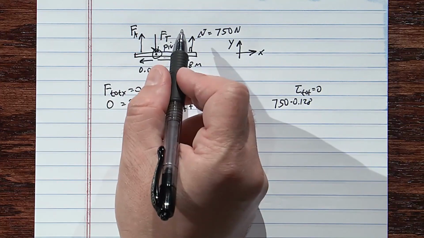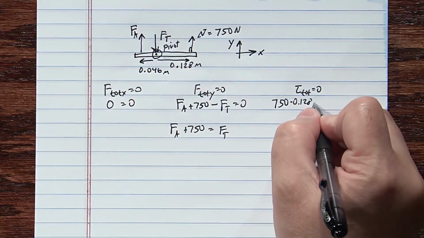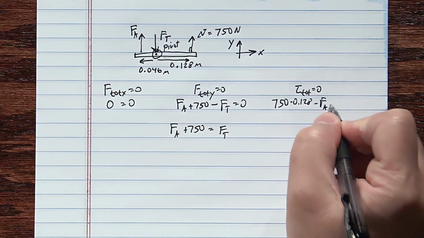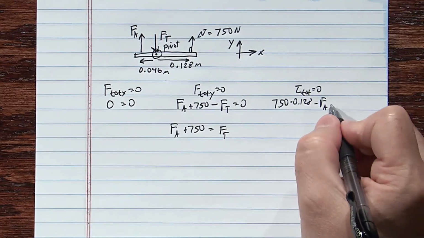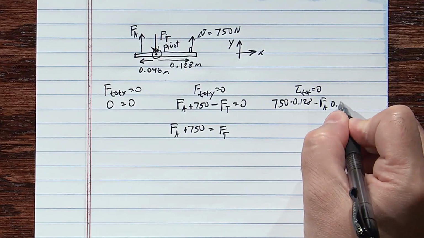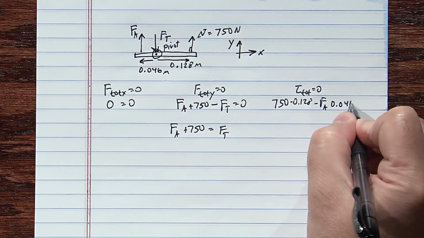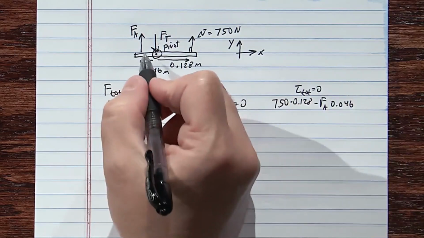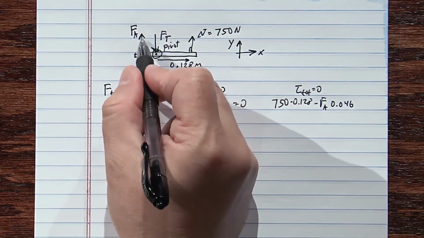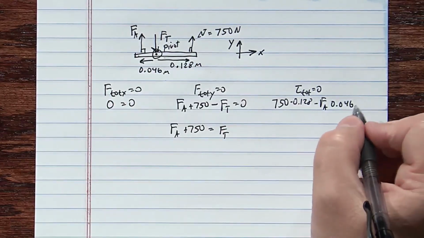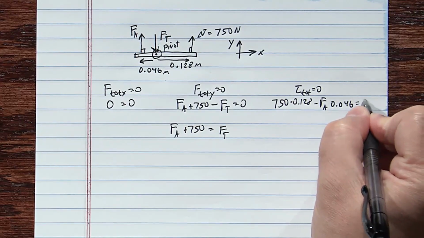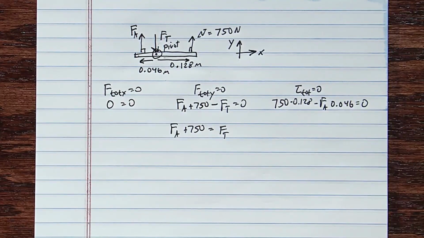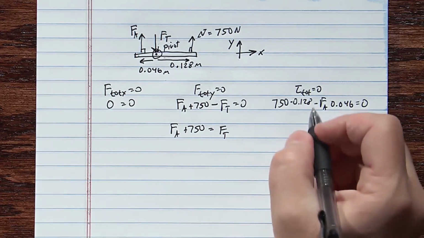And then we have our negative torque, which would be minus force Achilles times its distance, 0.046, times, once again, the sine of 90 degrees, which is 1, so I'm not going to write that, equals 0, which gives us an equation with one unknown in it, force Achilles.